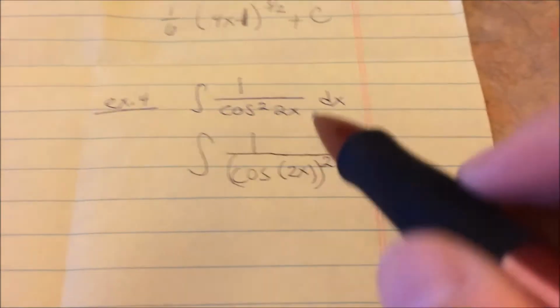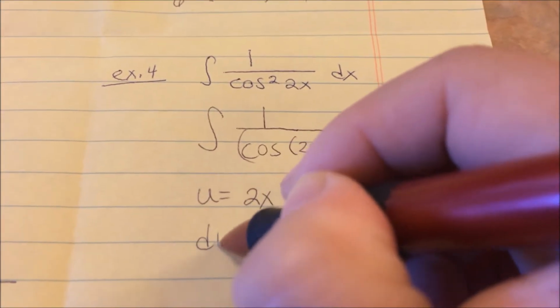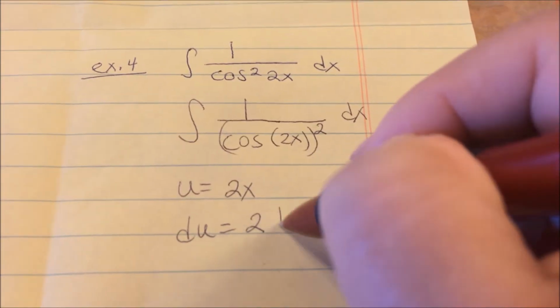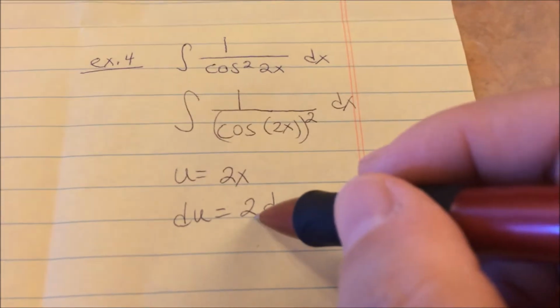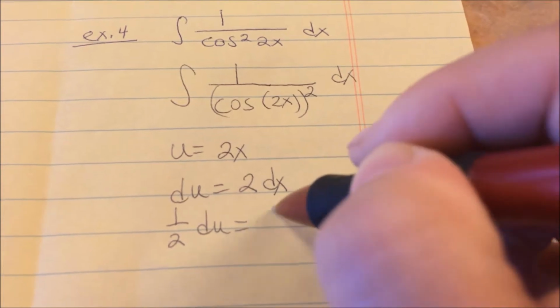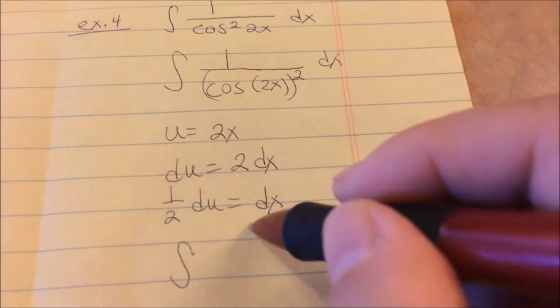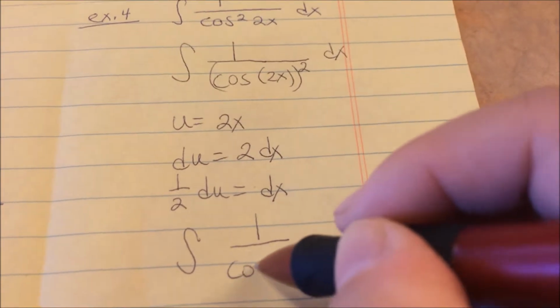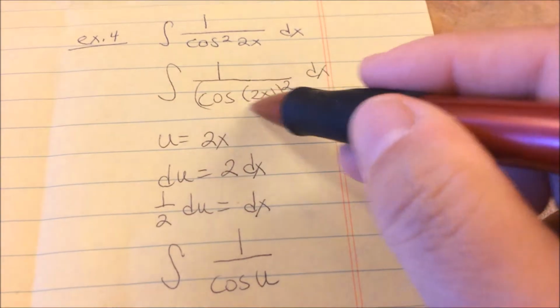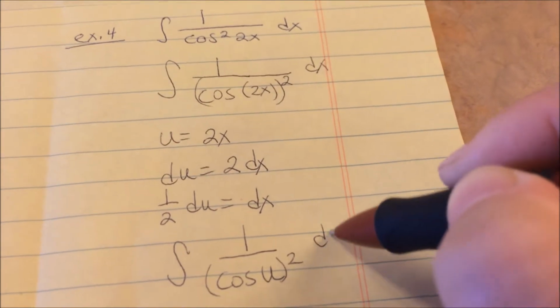Okay, so u is 2x, so du is equal to 2 dx, right? So we're going to move the 2 to the other side and it becomes a half, du equals dx. And now we do the substitution. So it becomes 1 over cosine u, right? Because all of this right here is u, squared du.